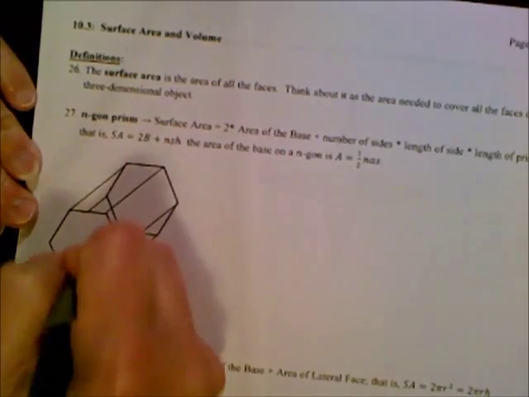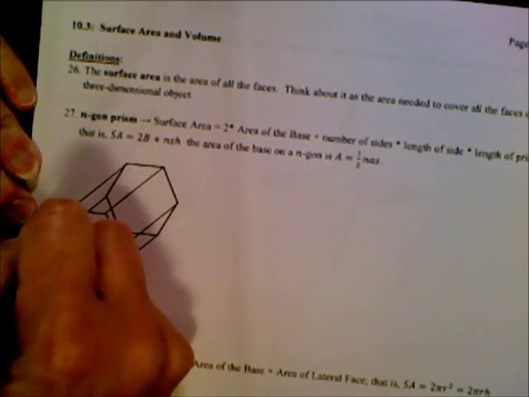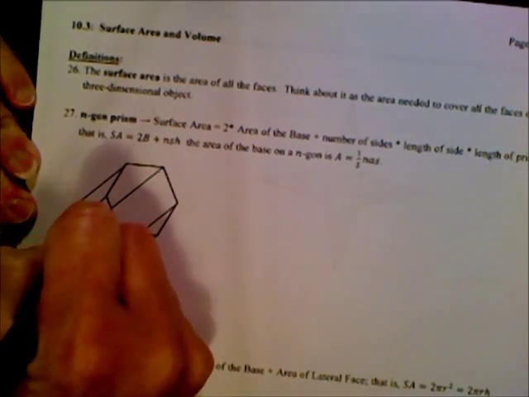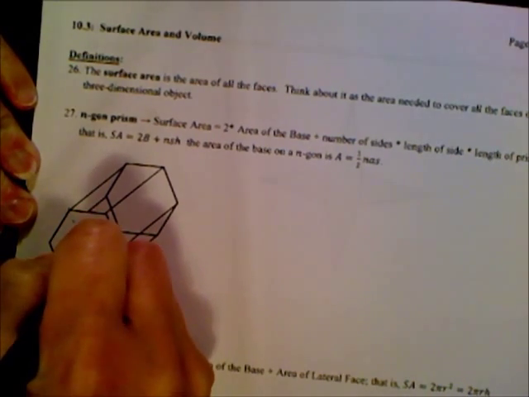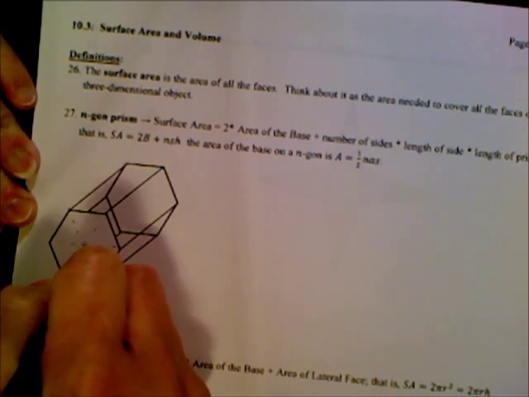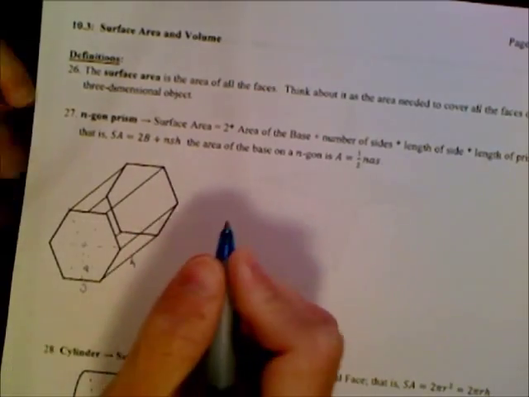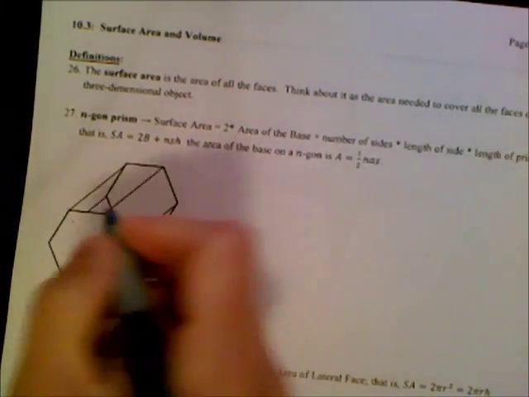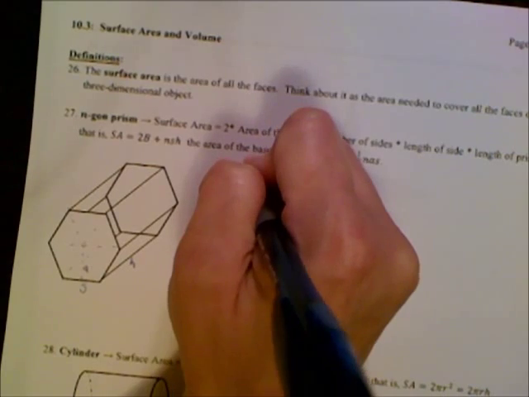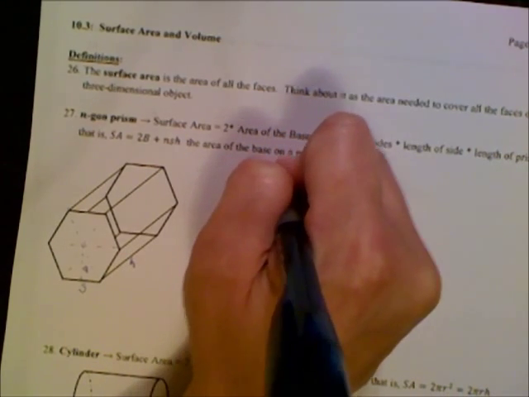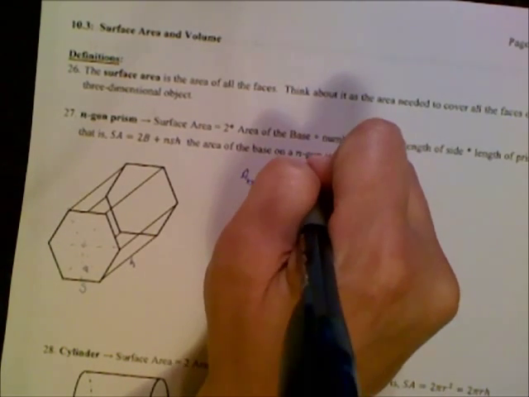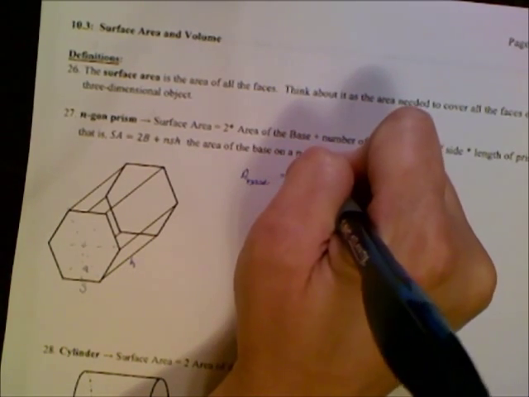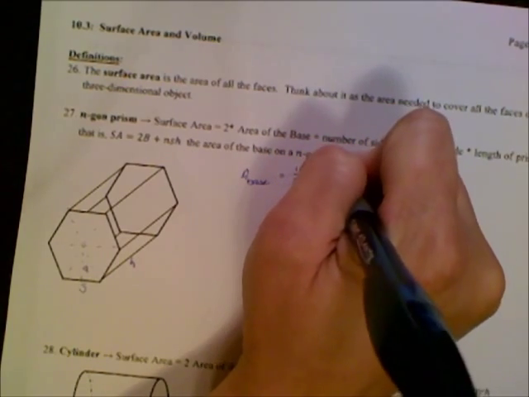In general, if I have a hexagonal prism, then I'm going to find the area of the hexagon, and the way I do that is I find the altitude, the side length, and this is the height of the prism. So the area of the base is going to be 1/2, because it's a triangle, times the number of sides, times the altitude, times the side length.